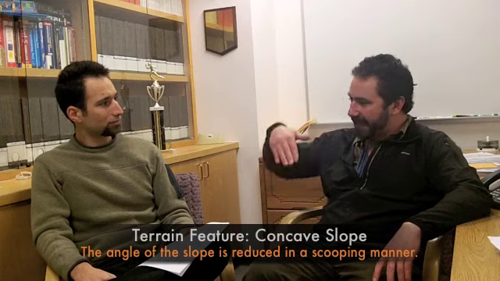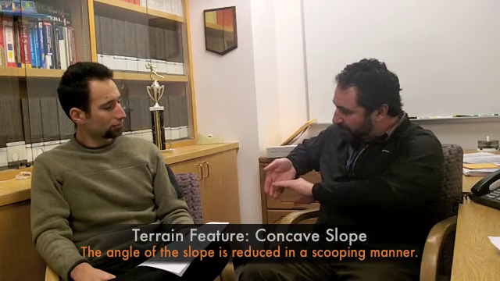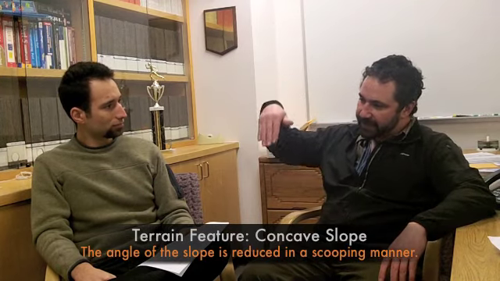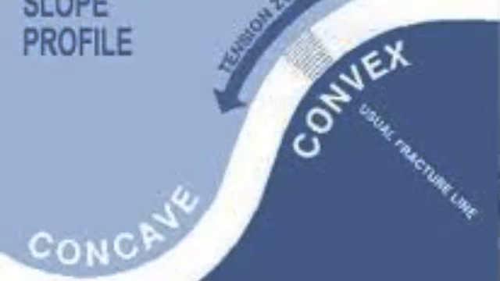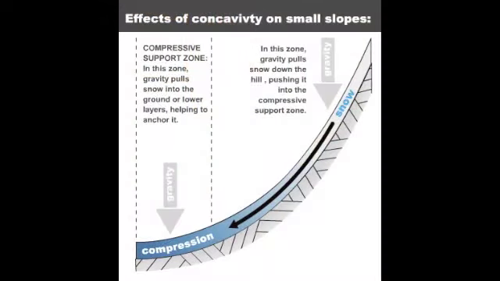The next would be concavity, or maybe the compression. That's where at the bottom of the slope, it starts to decrease in slope angle. And what we tend to think there is that there's a lot of support holding that slope up, and so it's a place where you're less likely to trigger an avalanche, both because potentially there's support in the snowpack, but also because the slope angle is being reduced. And so you're moving from a steep slope to a shallow slope, and thus less chance of triggering an avalanche.